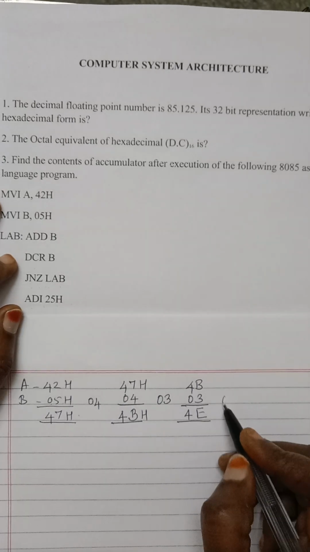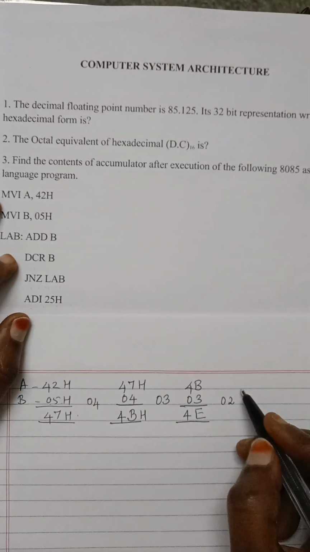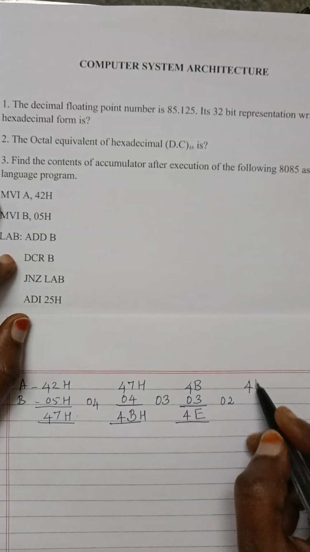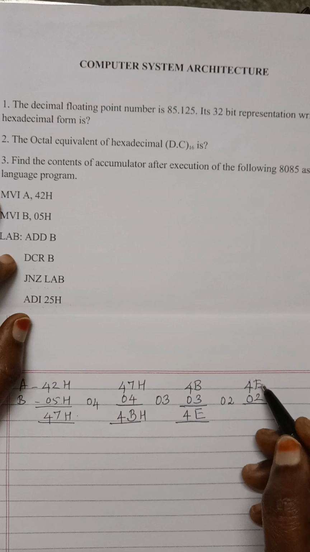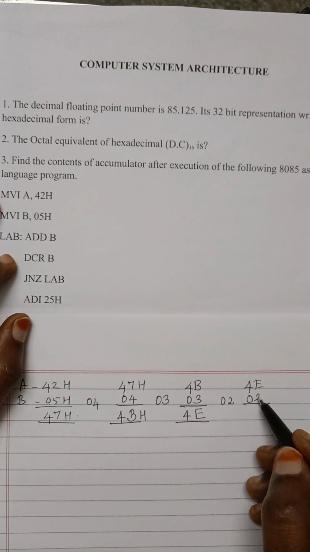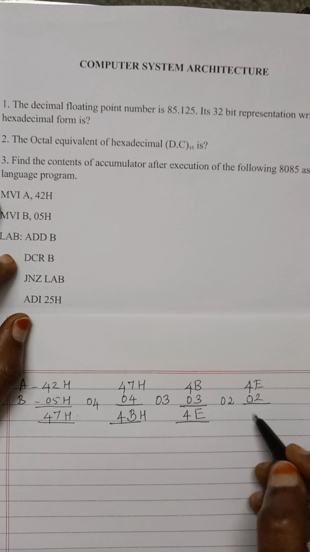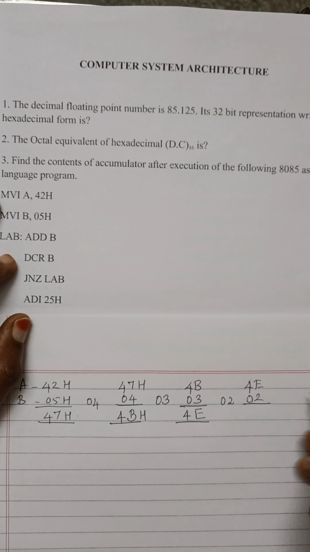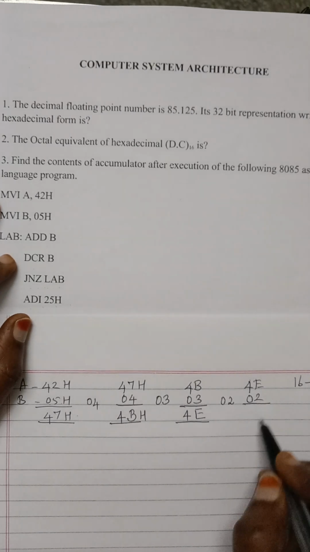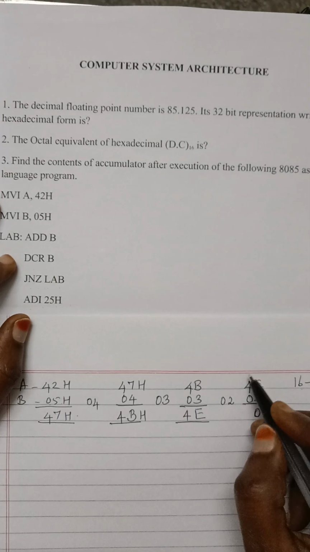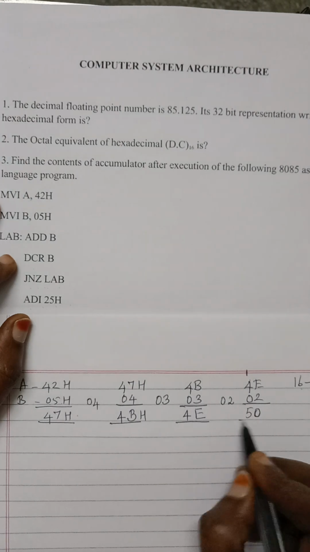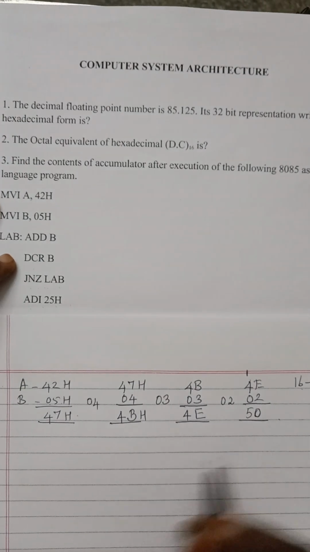Then again the value of B will be decremented by 1, so 02. Then 4E and 02 we have to add. The value of E is 14, plus 2 means 14 plus 2 is 16. But 16 we can't write in this, so we subtract 16 minus the base, that is 16, which is 0. Since it is a carry, we write 0 here and add the carry, that is we get 50. So this is the current value in the accumulator.